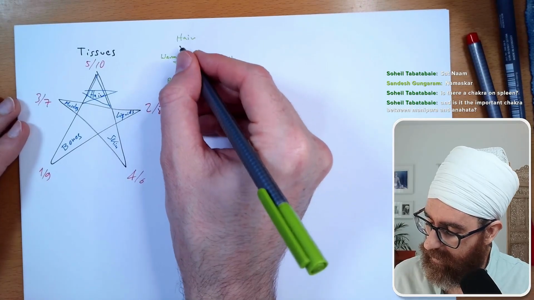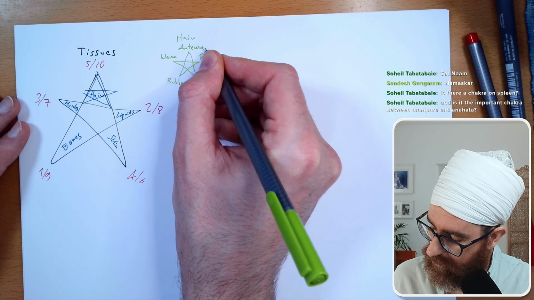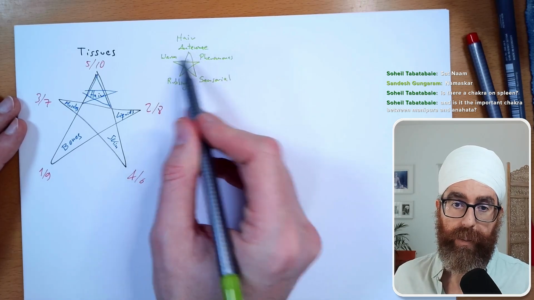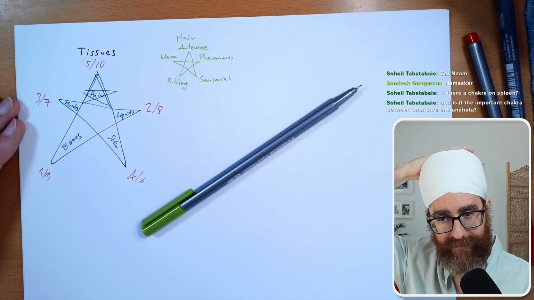And we also say that the hair is an antenna to communicate and to receive information. That's why we collect it on the top of our head, and tie it with a knot to meditate, because this is our antenna to receive signals. So it increases our sensitivity to these subtle realms.